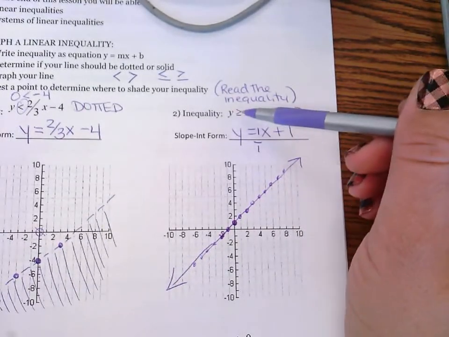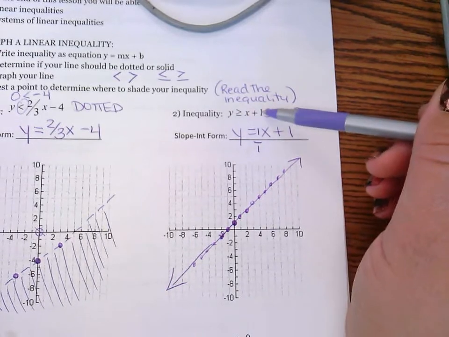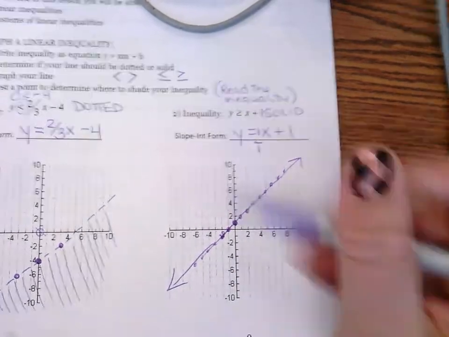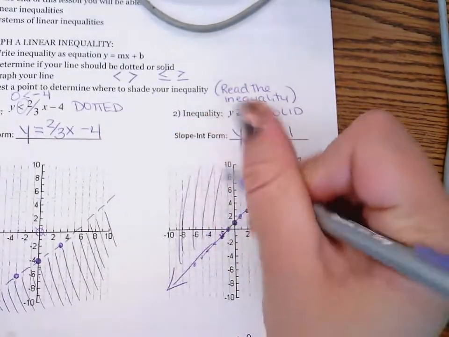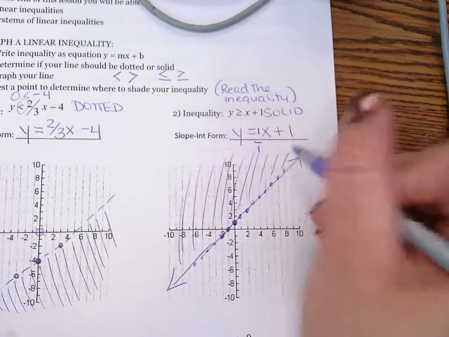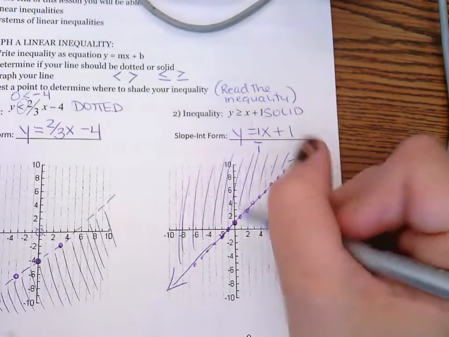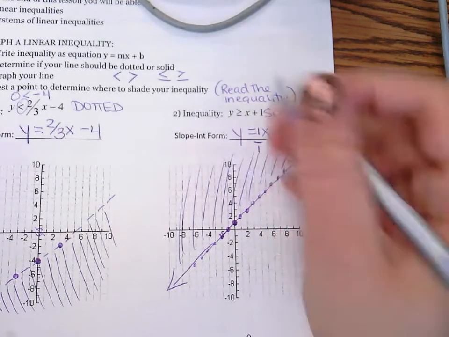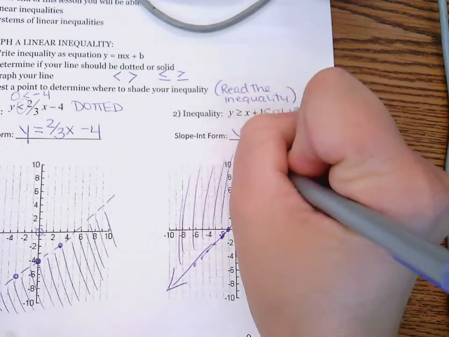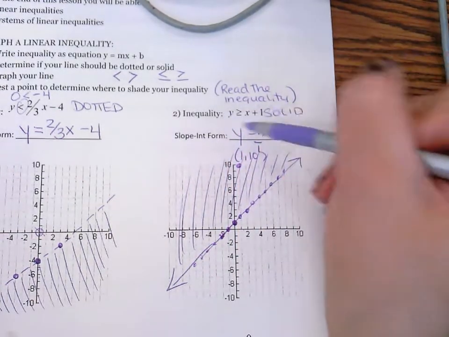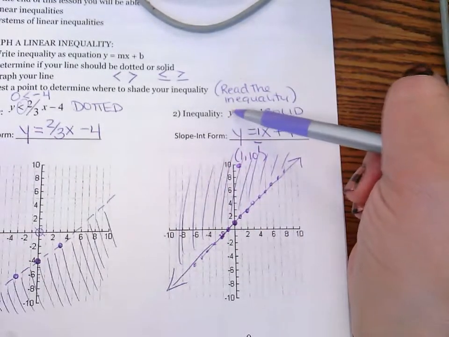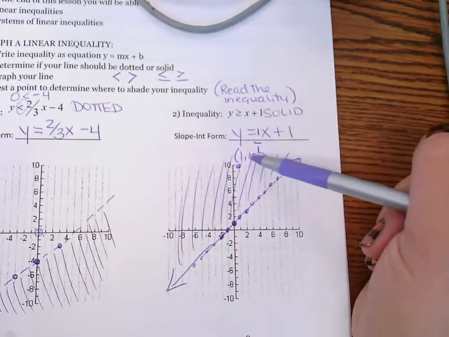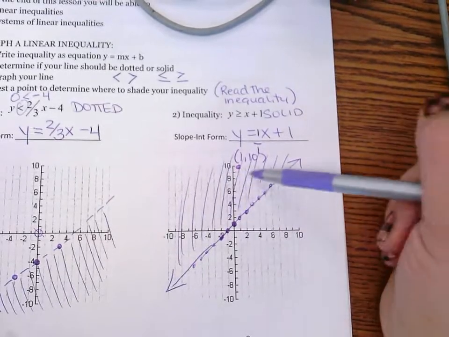Let's read this inequality. Y is bigger than x plus 1. Well, aren't these y values bigger and these y values smaller? So in this case, I want to shade above the line. So let me show you a point that would satisfy the inequality. How about the point (1, 10)? If I plug in (1, 10) up here, I get that 10 is greater than or equal to 2, which is a true statement. So that should lie in the solution region, and it does.